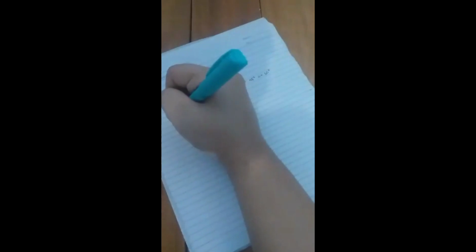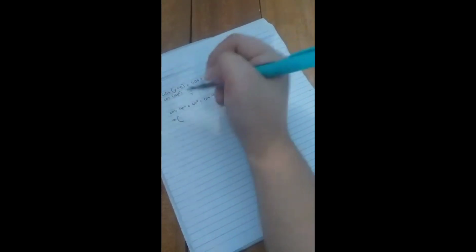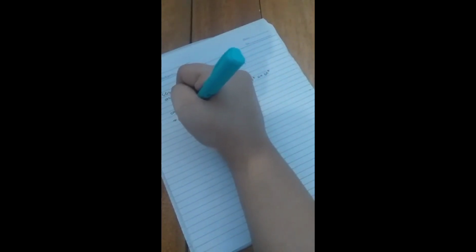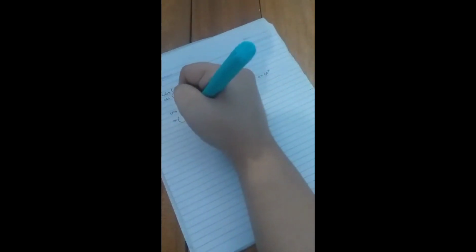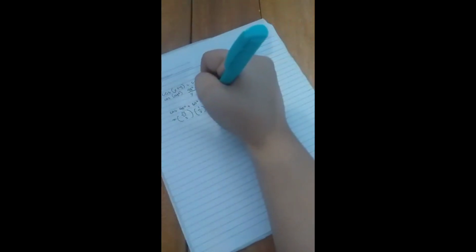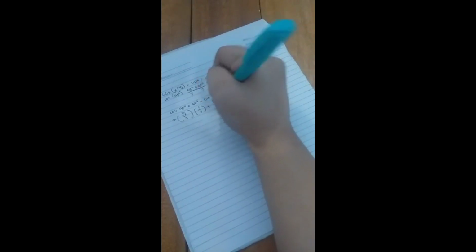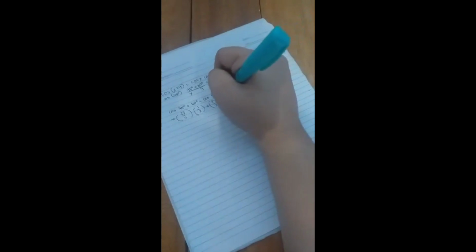The equivalent of cos 45 degrees is square root of 2 over 2, and the equivalent of cos 60 degrees is 1/2. Minus, the equivalent of sine 45 degrees is square root of 2 over 2, and sine 60 degrees is square root of 3 over 2.